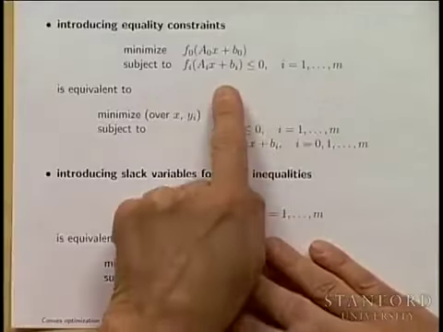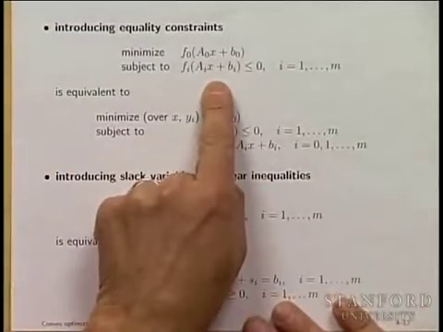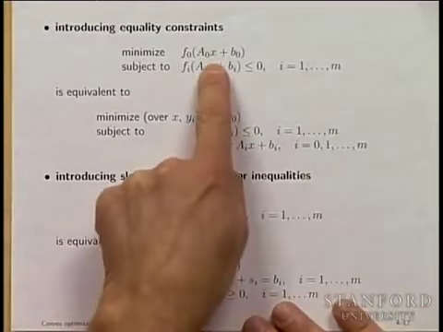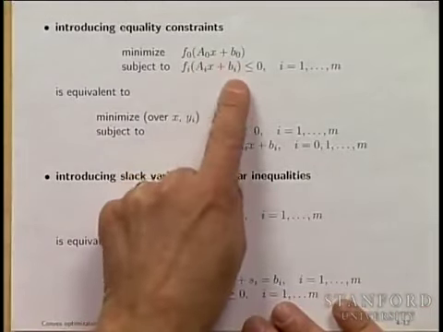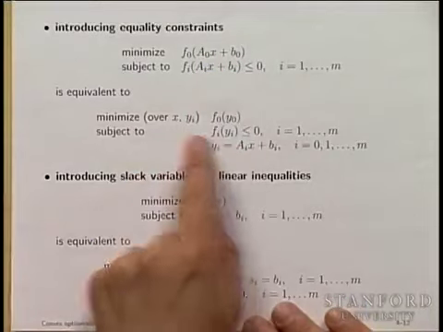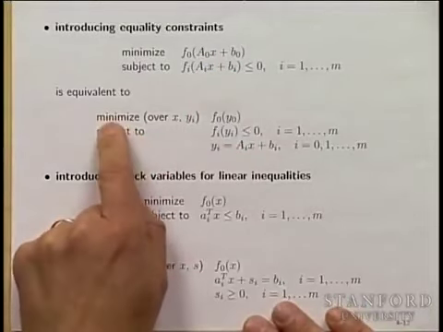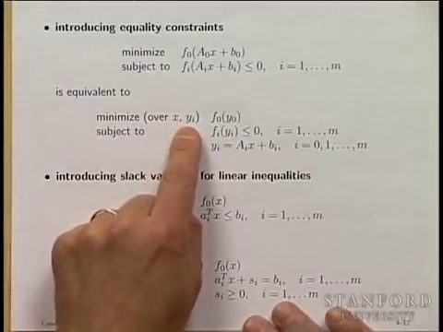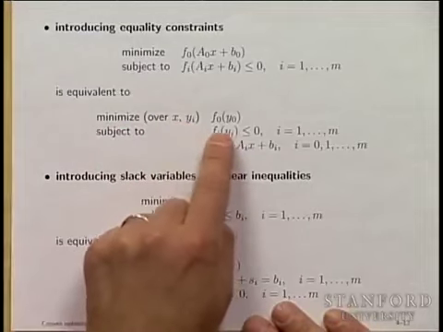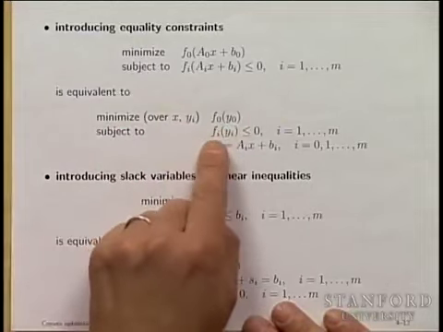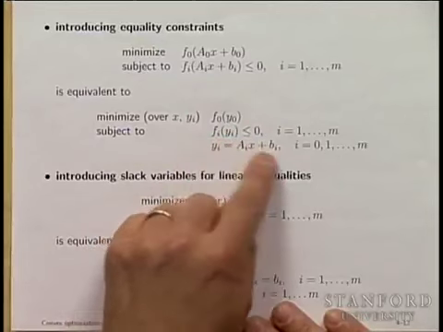Okay. So how do you add equality constraints? Some people call this unelimination. I kind of like that. It works like this. You have a problem that looks like this. You could do the following. I'll introduce a new variable, y0 here, and a new variable, yi here. And I'll have this problem: minimize over x and now also yi, f0 of y0, subject to fi of yi less than or equal to 0, and then these equality constraints.